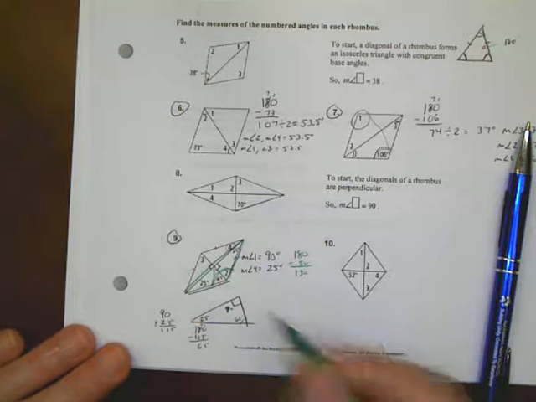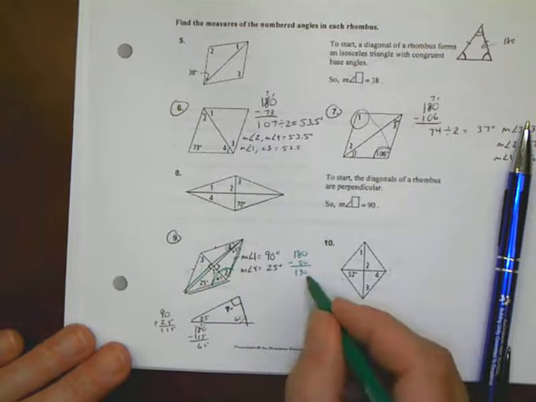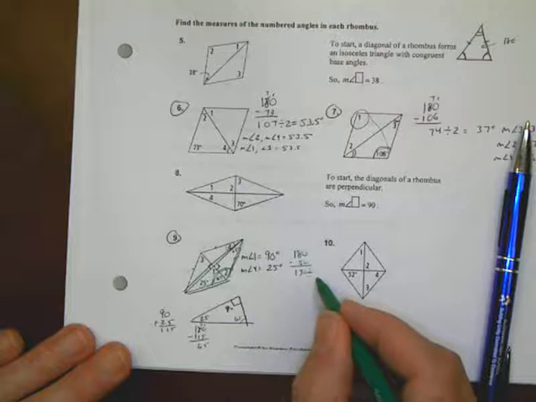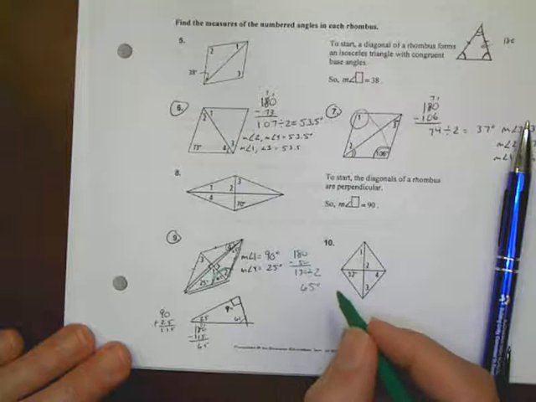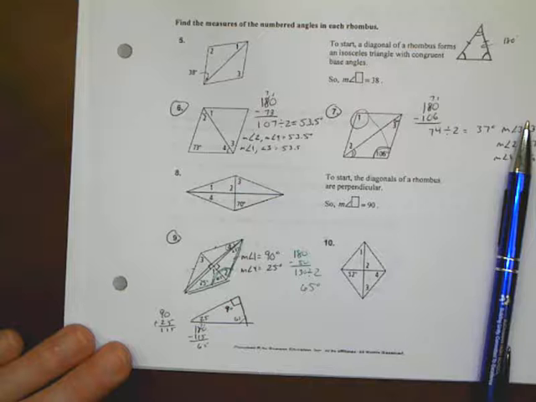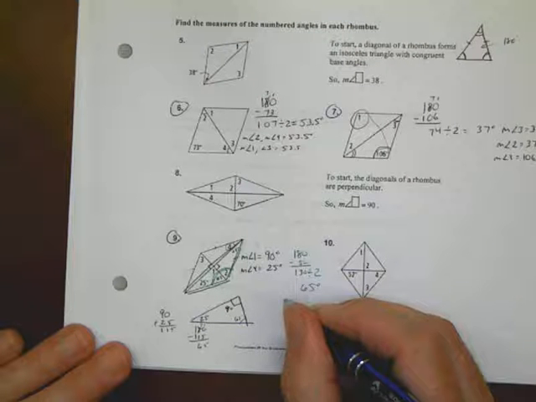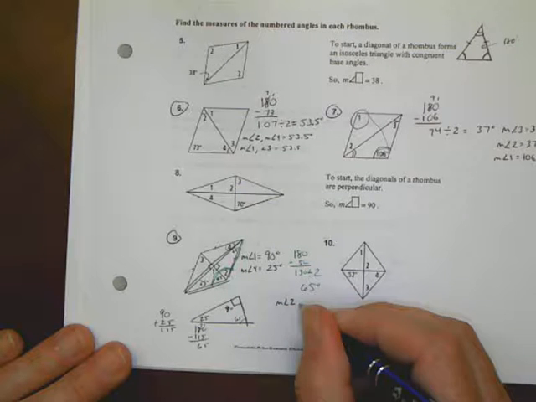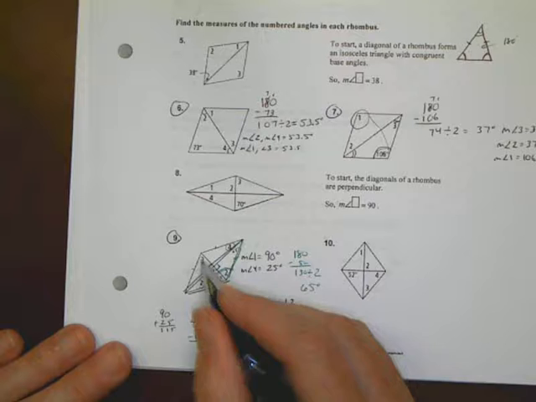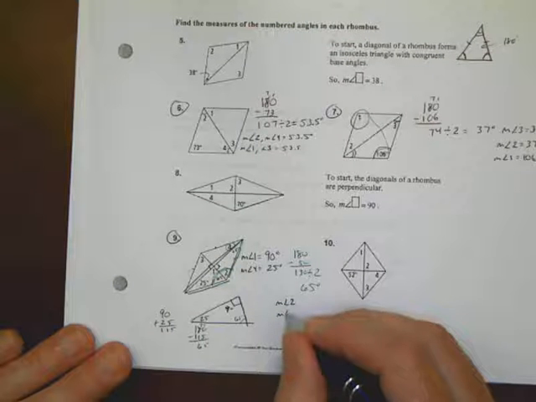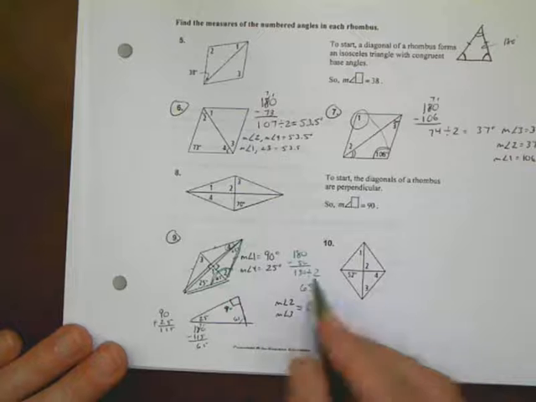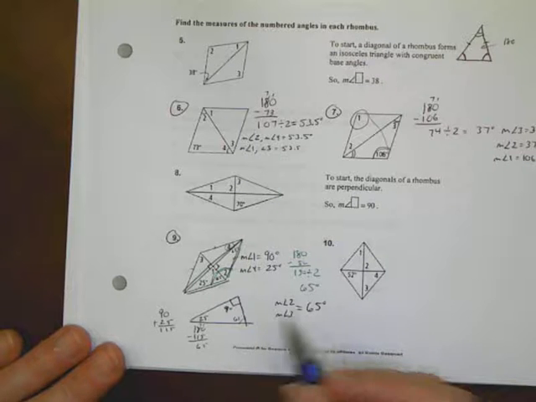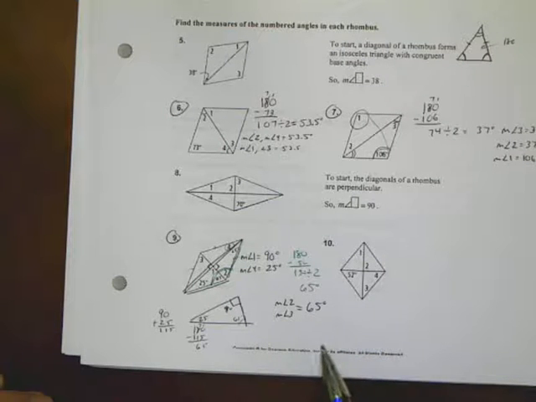They're asking for just a little bit. Well, what's half of 130? What do you know? It's 65 degrees. So that also then tells me that angle 2, measurement angle 2, as well as the alternate interior angle, the measurement of angle 3, are both equal to 65 degrees. So there's a couple different ways to get there. It's up to you which way you prefer and what your eyes kind of see first.